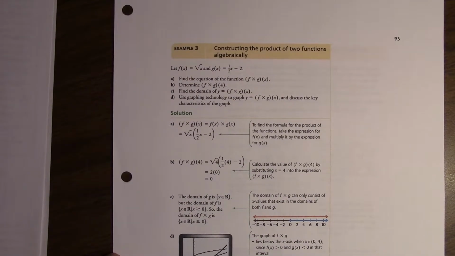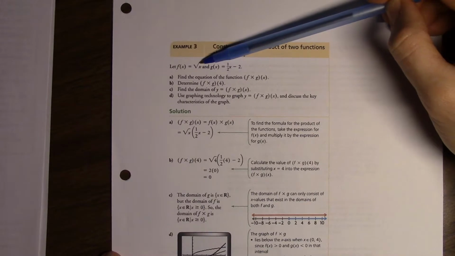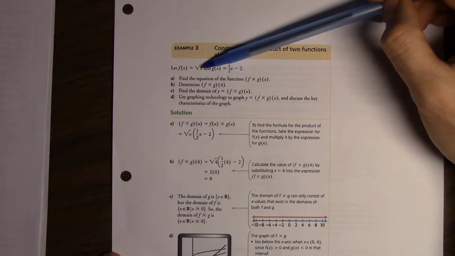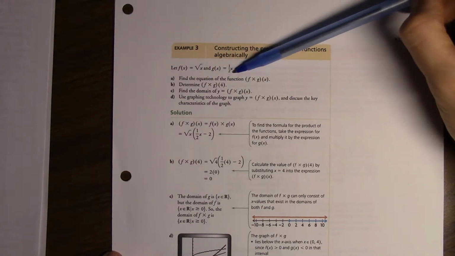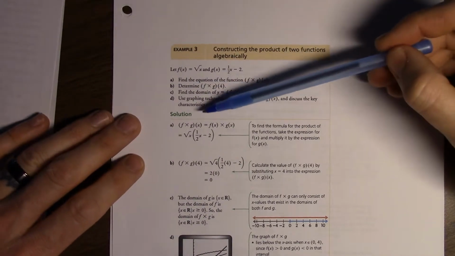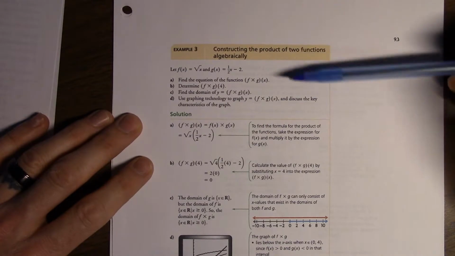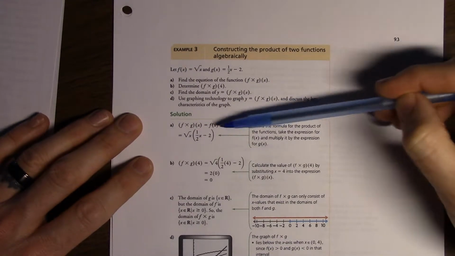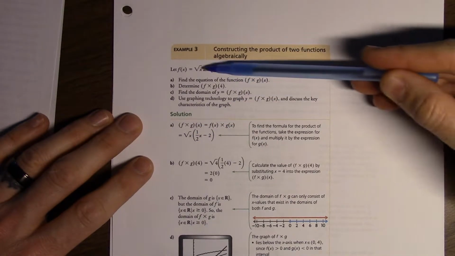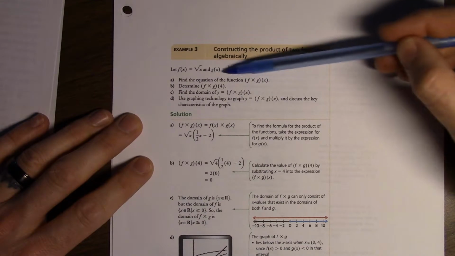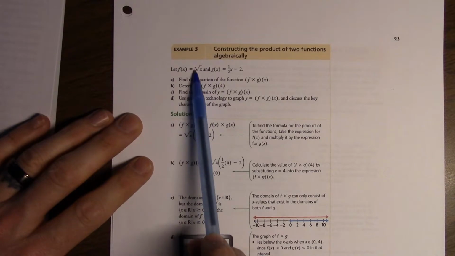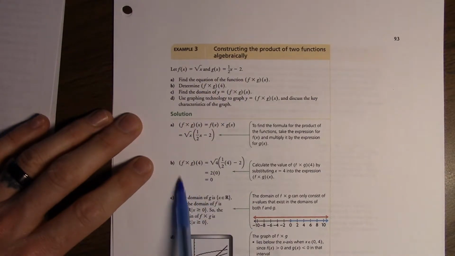Number 3. Okay, we have f at x is root x, and g at x is 1/2 x minus 2, so a linear function and a root function. Find the equation of the function f times g at x. So our solution again, we can either do our table of values, find our x values, and then multiply them. So in this case, they're just putting the functions together to find the formula. It just says find the equation. So we're just going to go ahead and multiply those two functions, root x and 1/2 x minus 2.